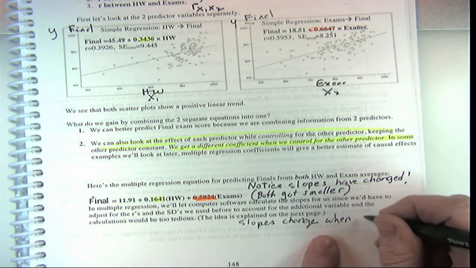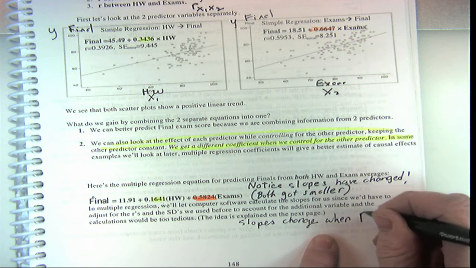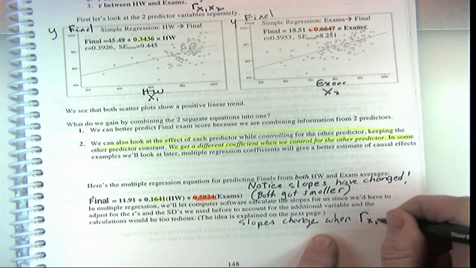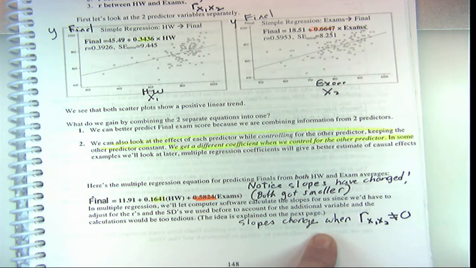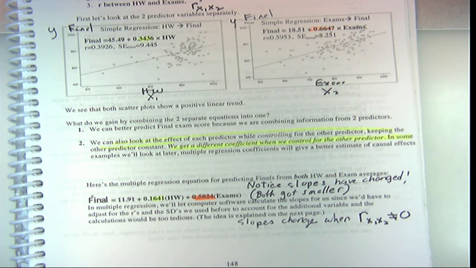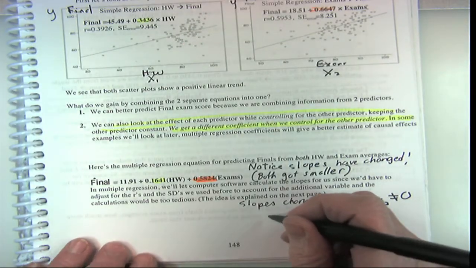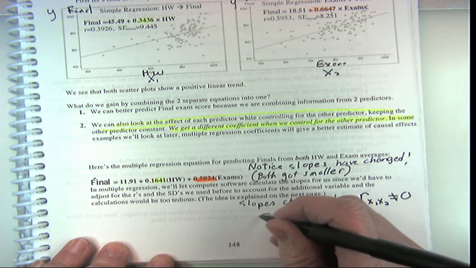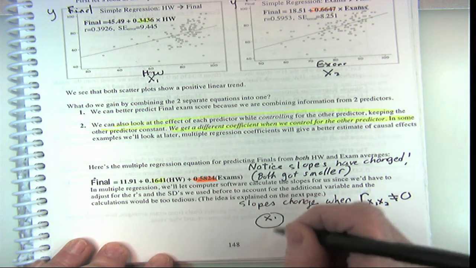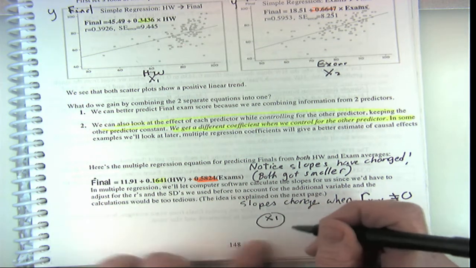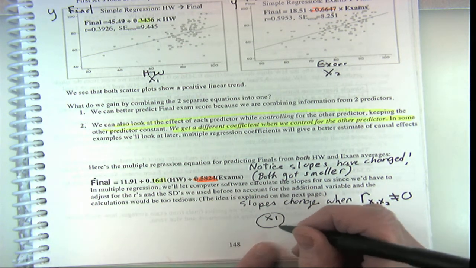So whenever r between the two x's is not equal to 0. And I think the best picture is to think of it this way. When they're correlated, you can think of them, let's say you have homework, x1, and you have exams, x2, but they're not separate from each other.